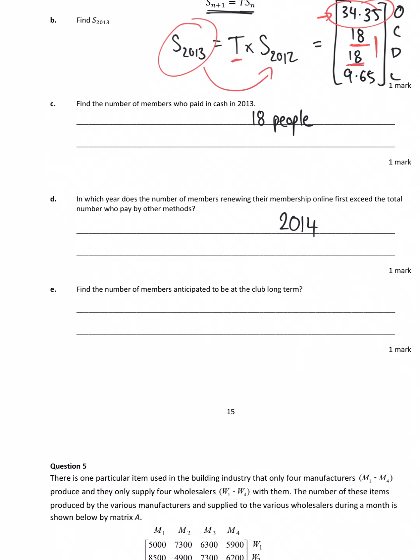Okay, find the number of members anticipated to be at the club in the long term. Okay, so in the long term, you're thinking steady state matrix. Okay, so your transition times your initial matrix, which our initial one was 2012.